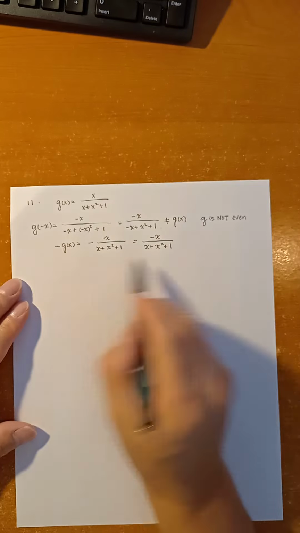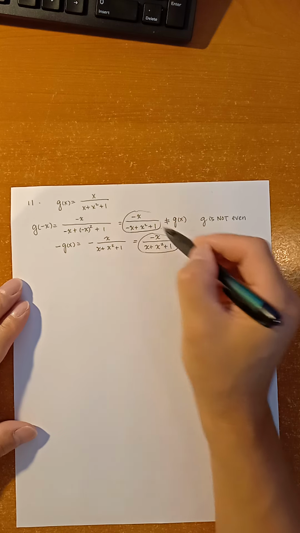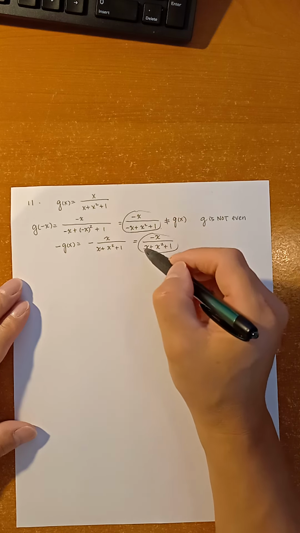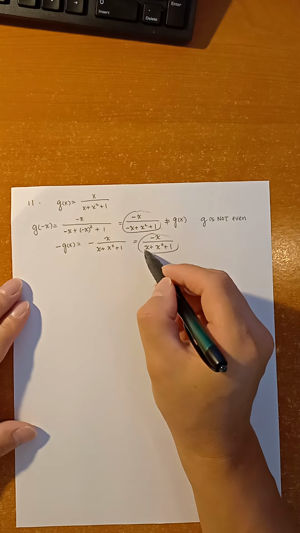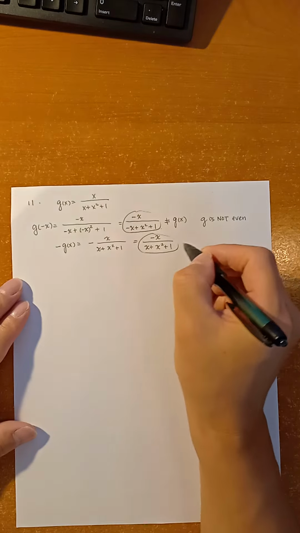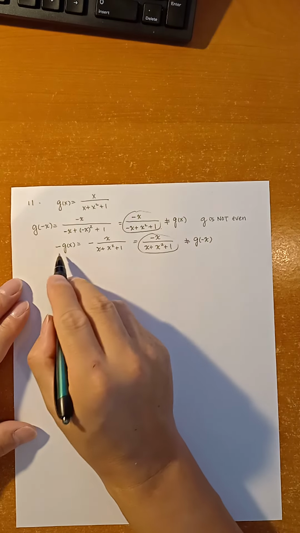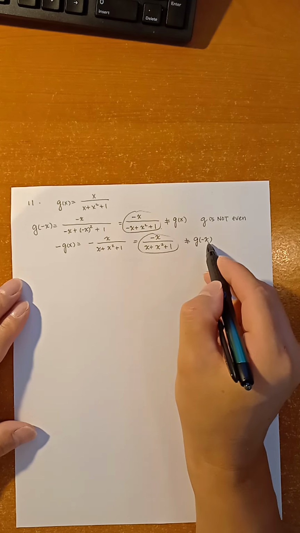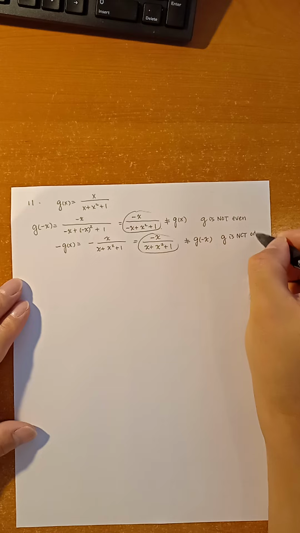You compare this expression with this one. This is g of negative x. These two things are almost the same, but they are not the same. Here, this is negative x, this is x. They're different. So negative g(x) is not equal to g of negative x. So g is not odd.